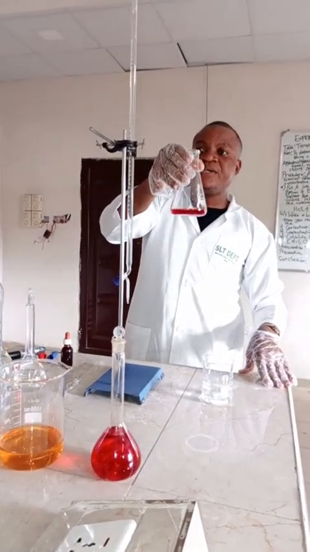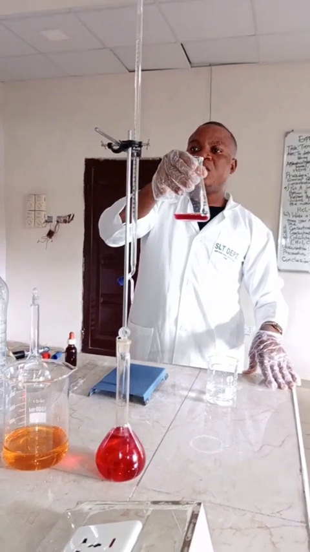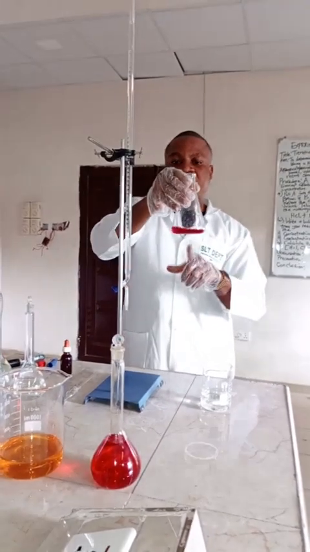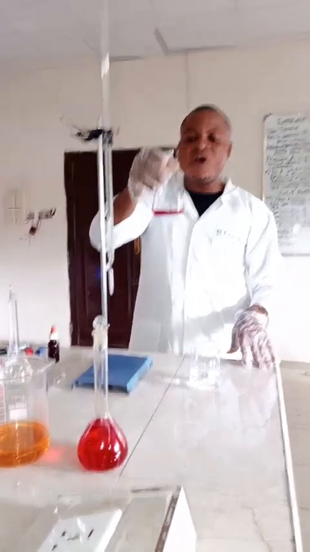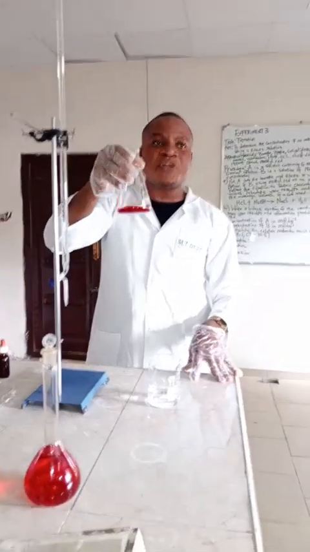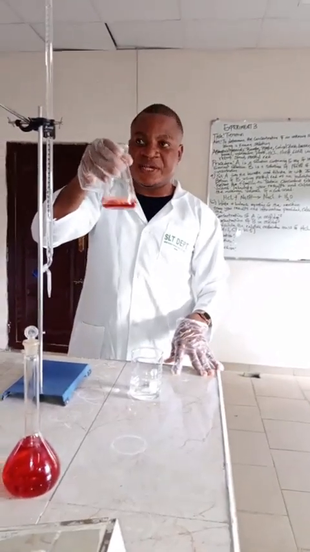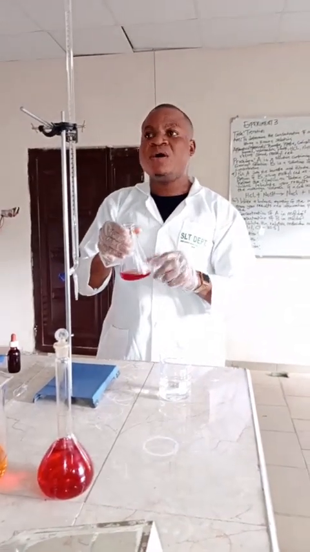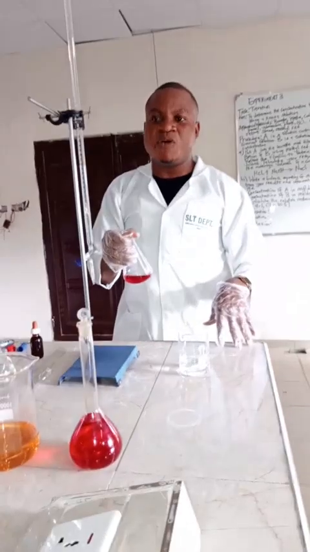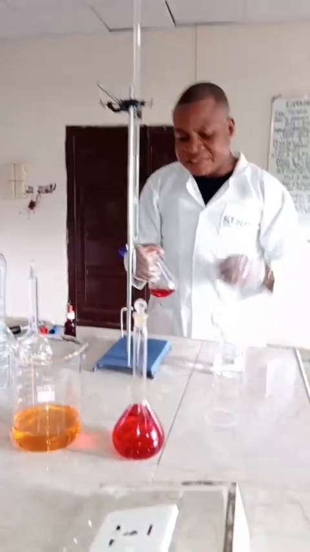This is a red color. The indicator material is red in color when introduced into the 25 cm³ of the base. And this is what we have. Note this color so that you can detect your color change during titration.